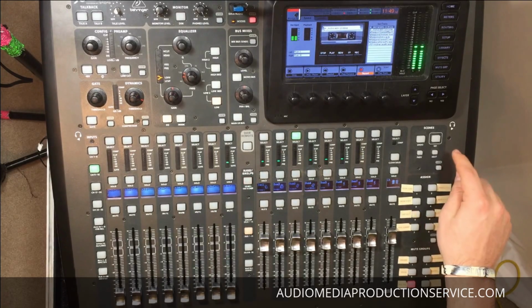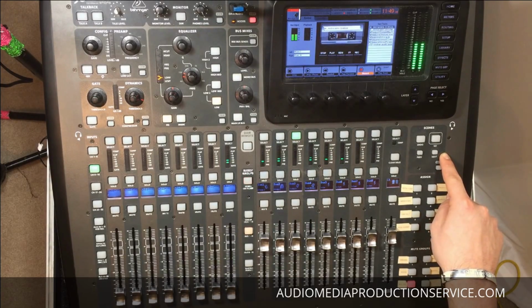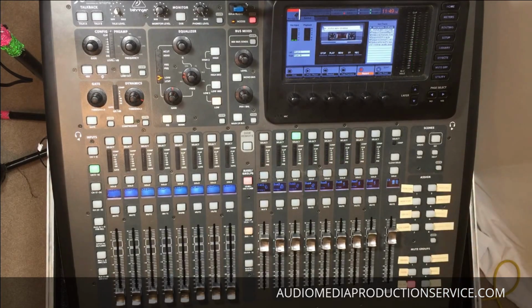So be very careful of that section of the board and make sure you're not hitting any of those buttons during your show, because if you accidentally load the next scene, you might lose everything. Your routing, patching might go away depending on what the next scene is. You could create a lot of feedback depending on what your monitors are and the way the channels are on.